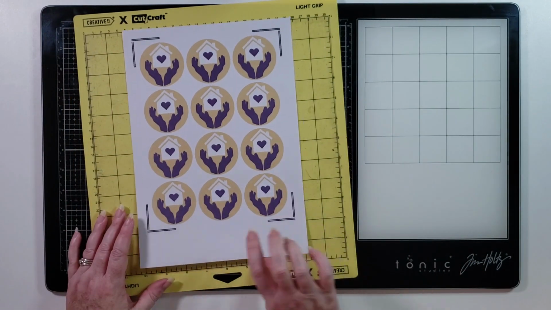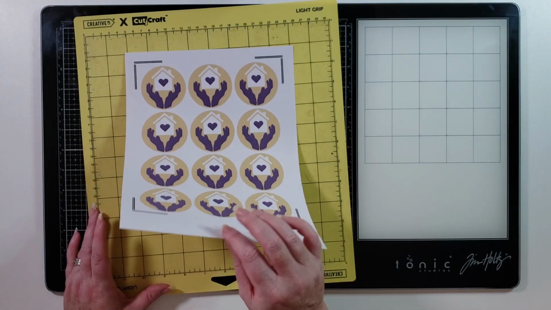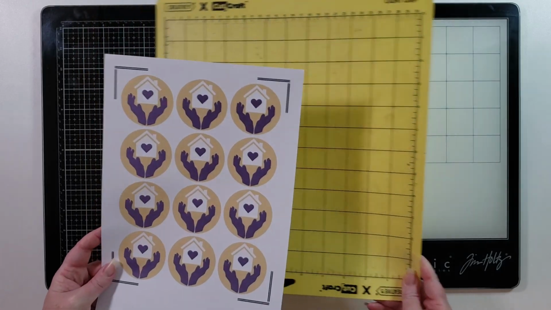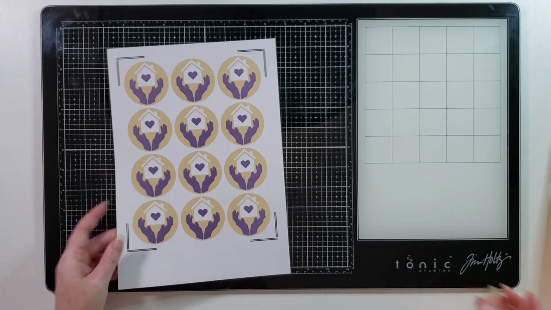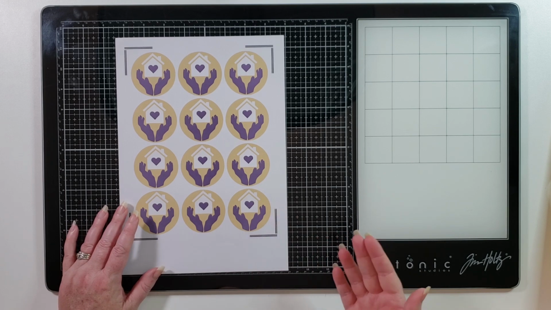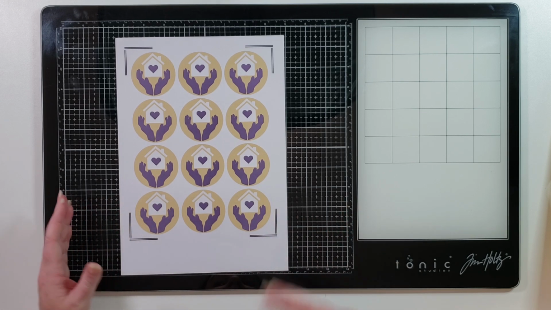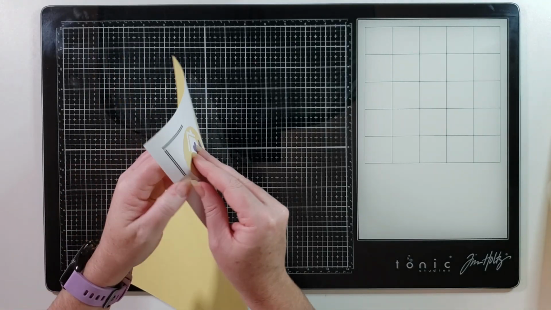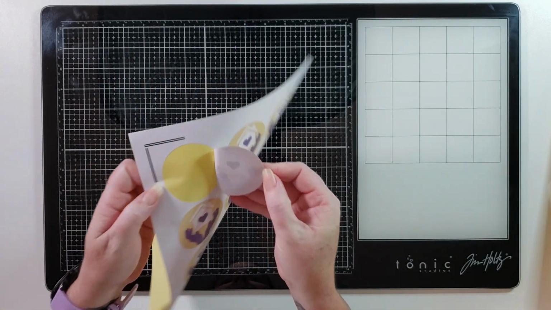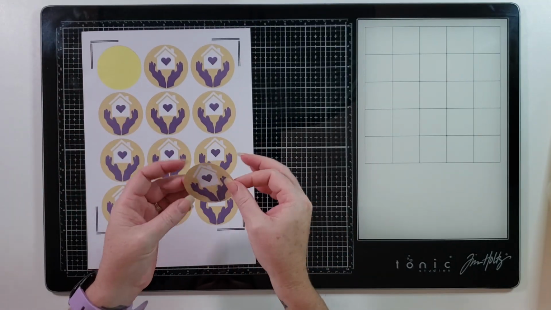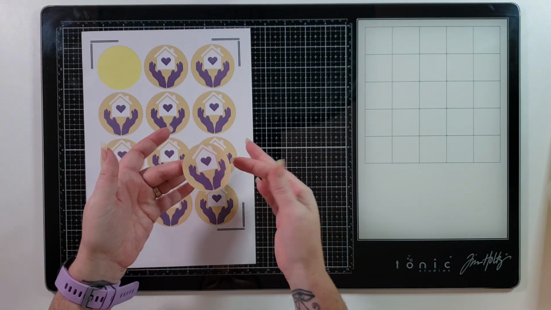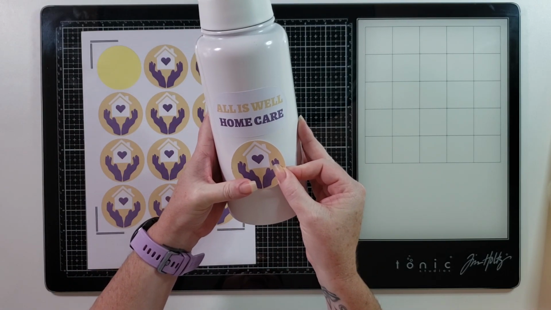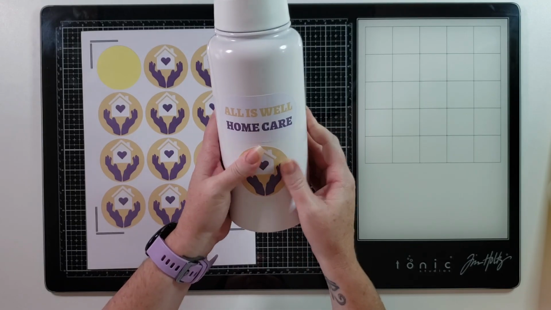Trying to peel off paper, especially off your mat when it's stuck down, can lead to the paper bending and getting distorted. So I always peel away from the mat, and we can peel our sticker just like that. And we can put that on our bottle too if we wanted to.